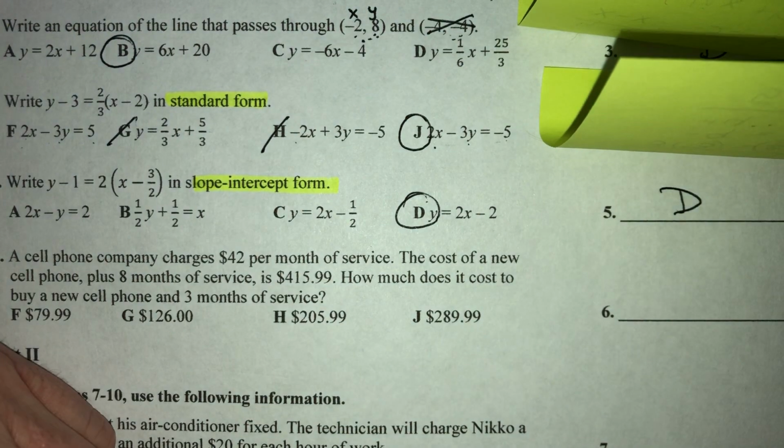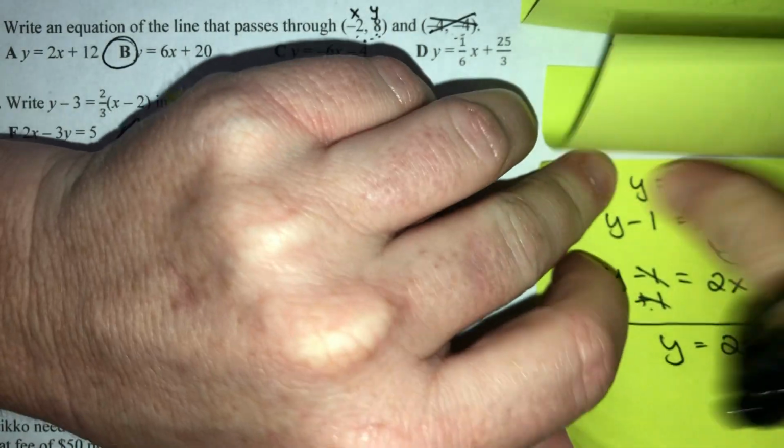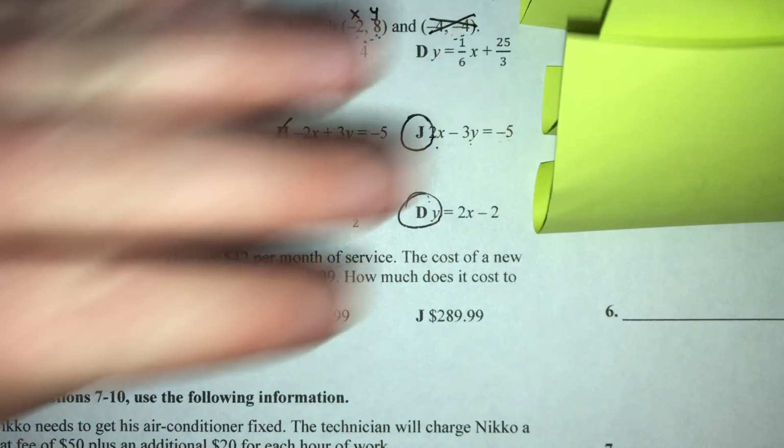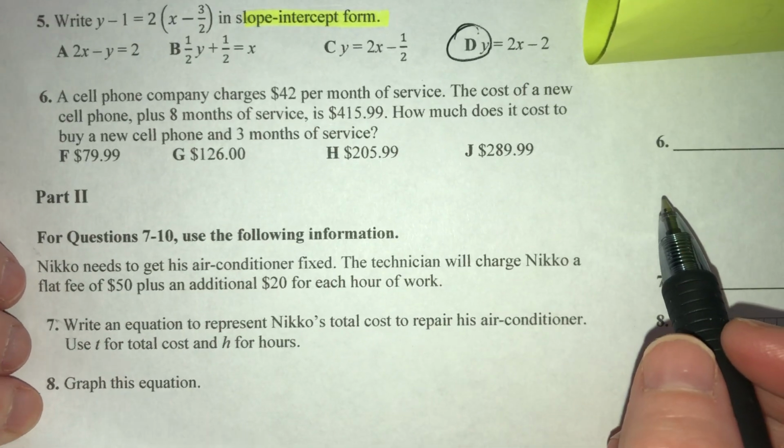On my answer over here, I write D. And I'm going to include my work here. And that was my last sticky note. I'm going to use this space that it gives me here for number 6. Plug in right along. Okay.